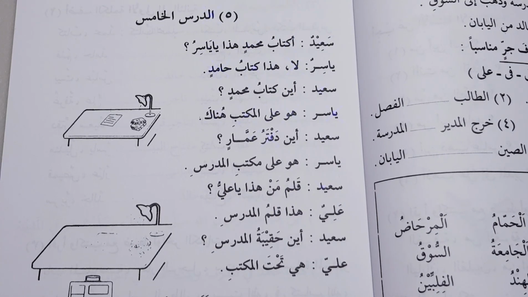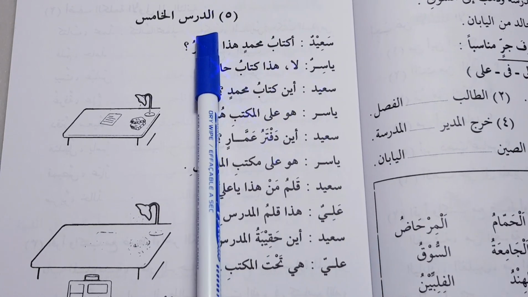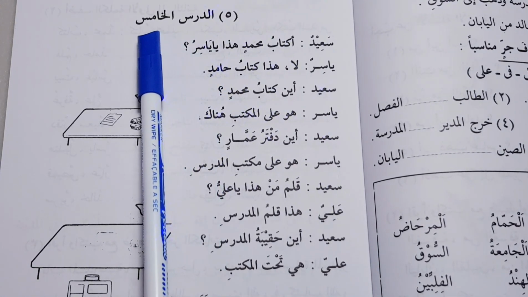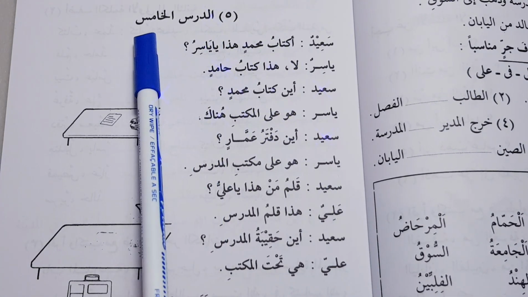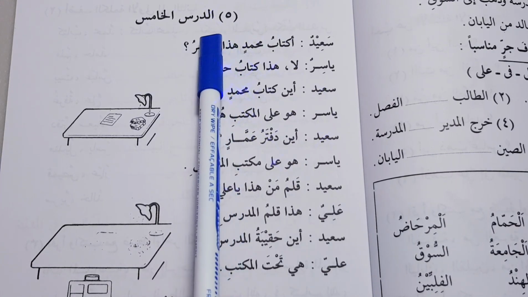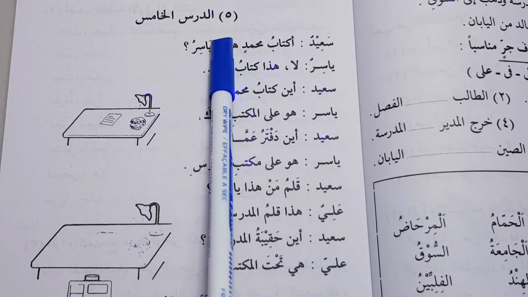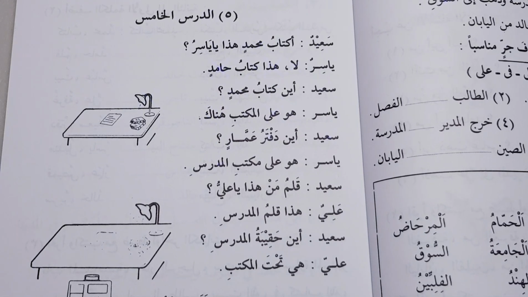We continue our lessons and we have reached الدرس الخامس, the fifth lesson. So we're in the fifth lesson, and inshallah today we're going to learn a very important concept which is very common in the Arabic language.